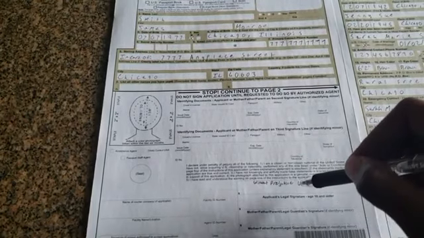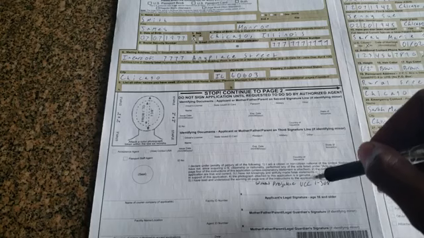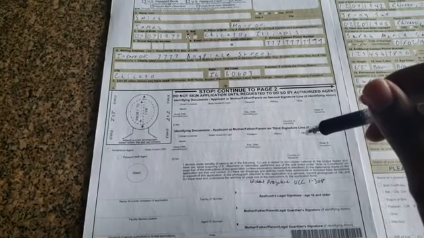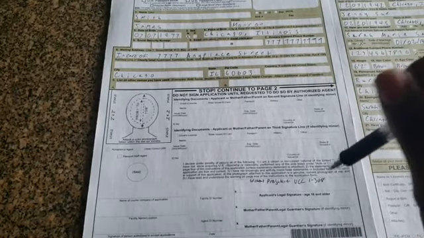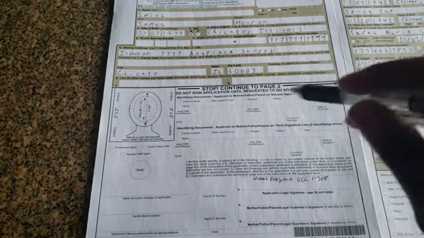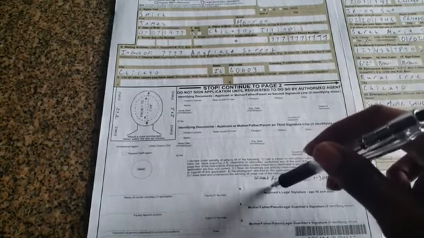But this is important also. You want to write without prejudice UCC 1-308. Without prejudice, P-R-E-J-U-D-I-C-E. UCC 1-308. This is so that you do not waive any of your rights when you sign your name.